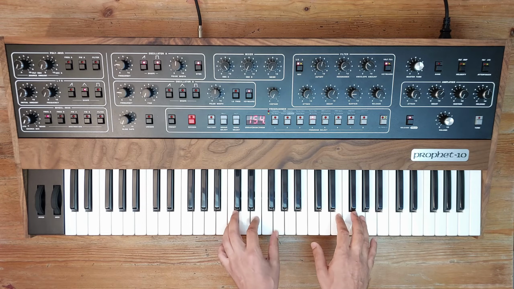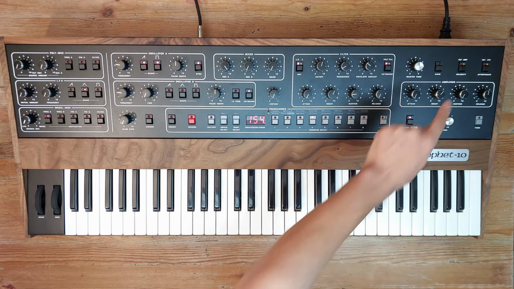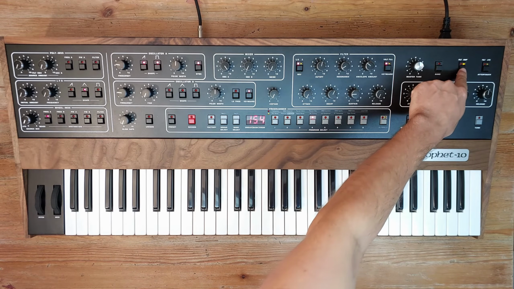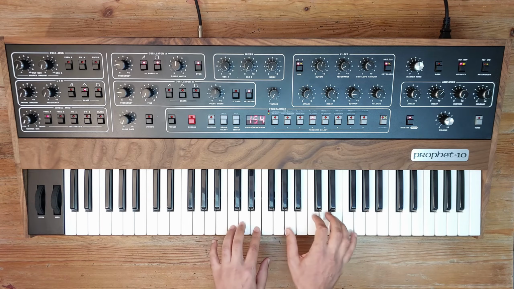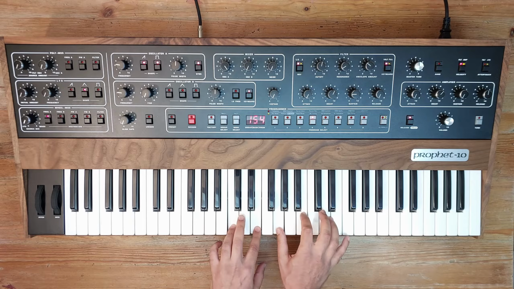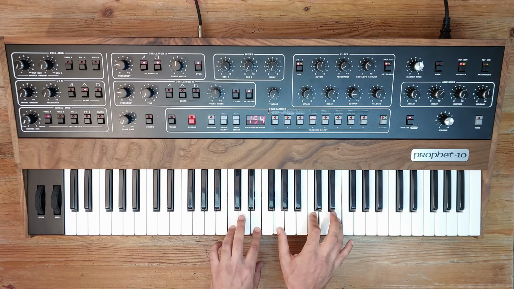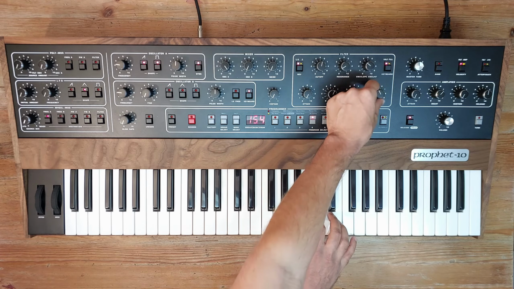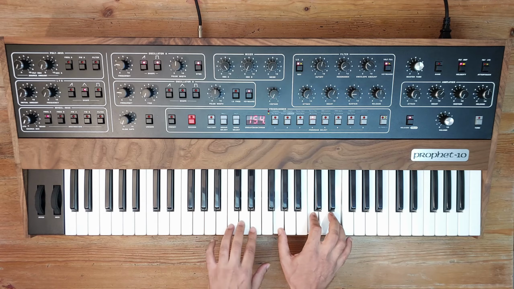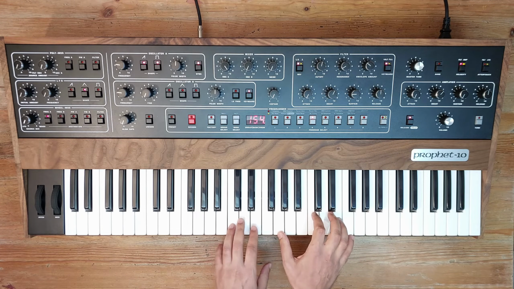Not perfect, of course. And now we're going to add velocity, both to the filter and the amp. I'm missing a release on the filter envelope. And we're starting to get there.